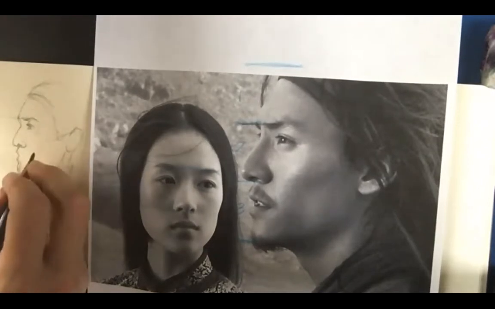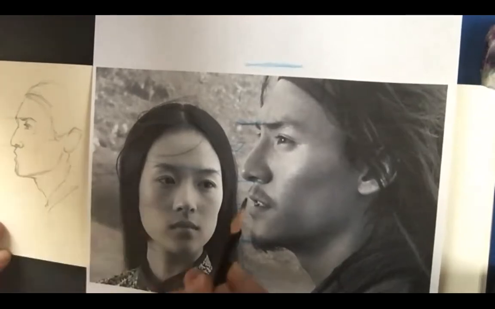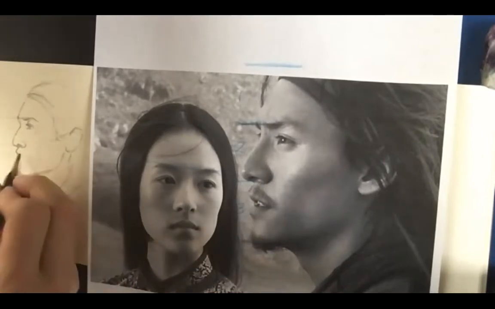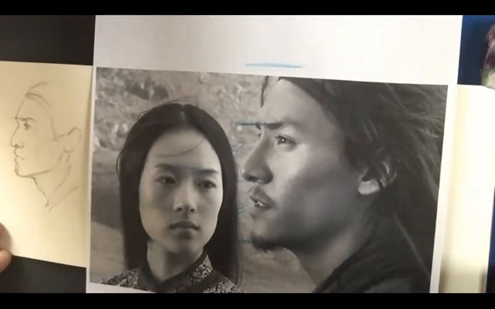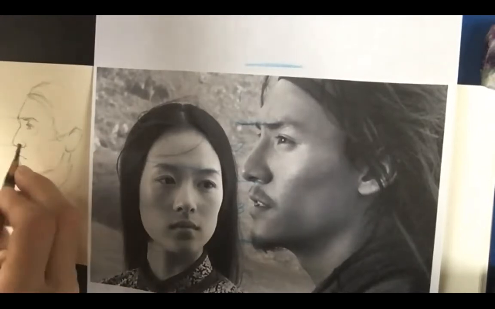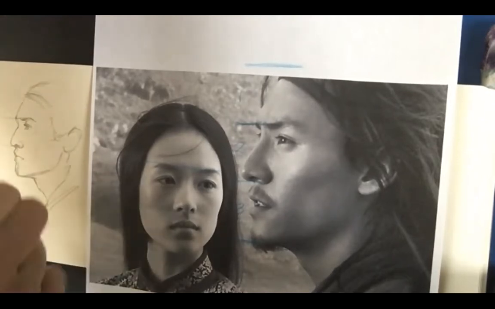But let's see. So he's got, of course, the famous philtrum right here, this little groove, and you always want to look for the philtrum because it connects the nose to the mouth, and it gives you a nice thing to transition to wherever you want to go.